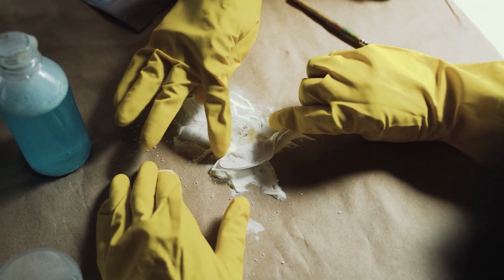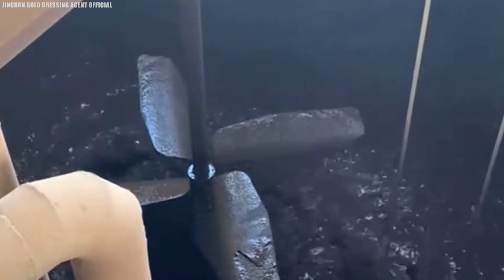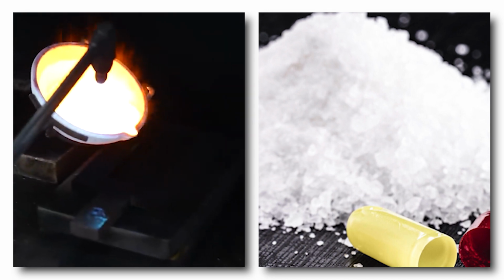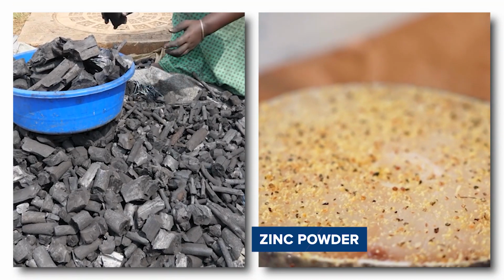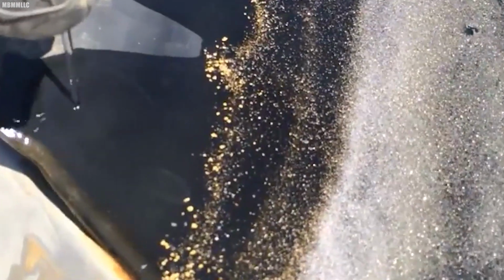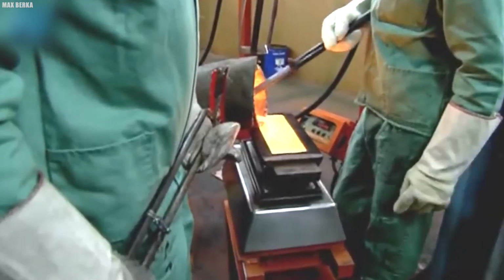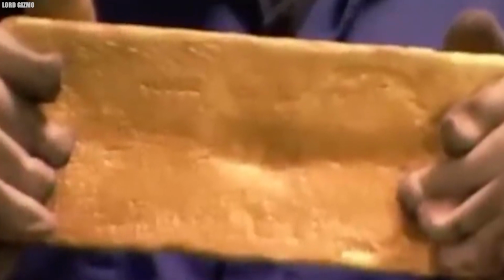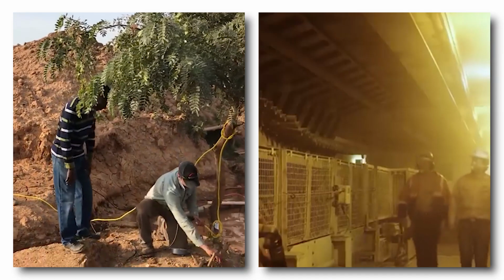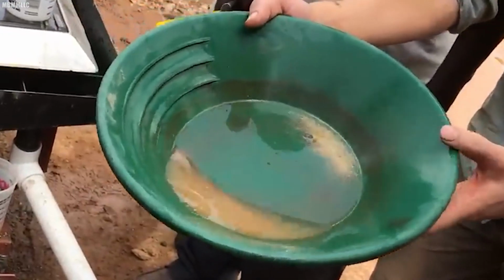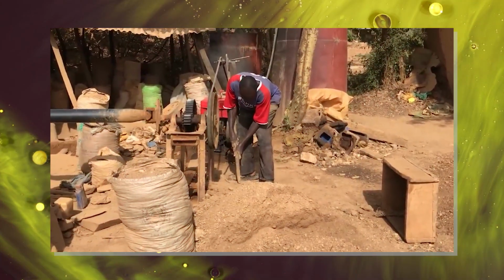Under alkaline conditions, typically maintained by adding lime, the cyanide dissolves gold and other metals in the ore. Activated carbon or zinc powder is introduced to absorb or precipitate the dissolved gold, separating it from the solution. Finally, the collected gold undergoes further refining processes to reach high purity levels. This method has transformed modern mining operations by significantly enhancing gold recovery rates compared to older methods.